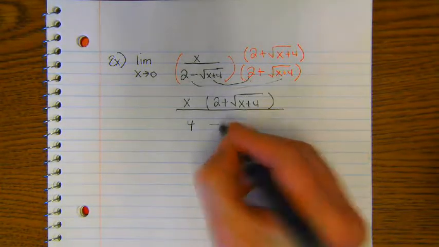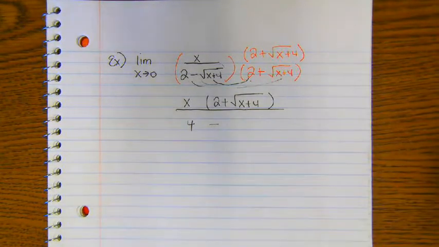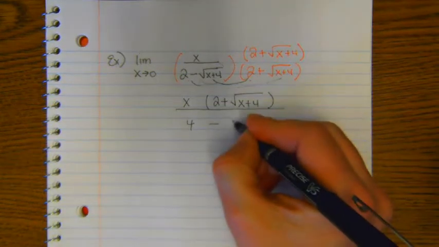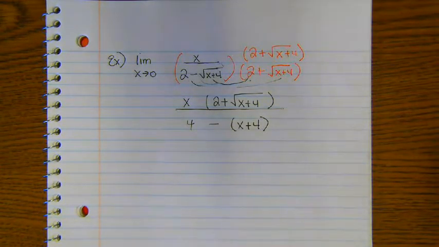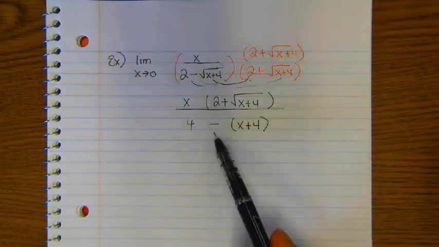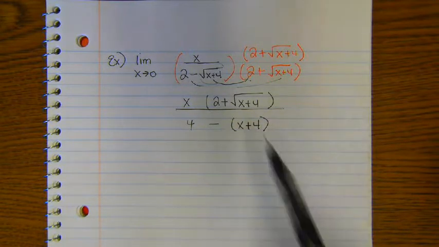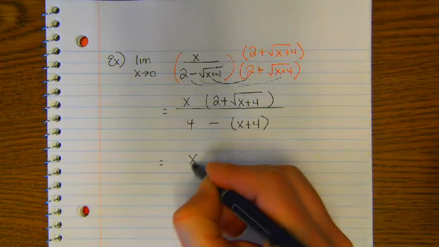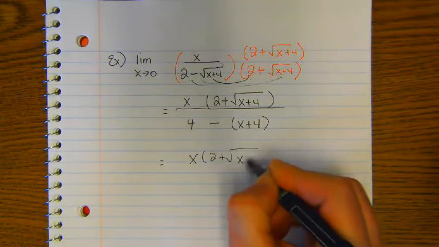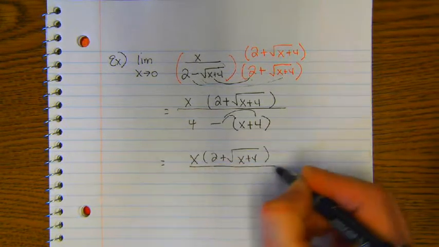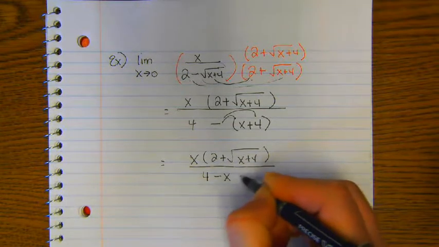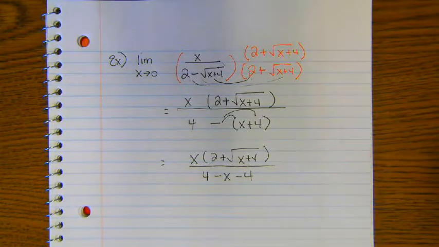Then the last, a negative times a positive is negative, and what happens when you multiply a square root by itself? It cancels the square root symbol. Make sure you put it in a parentheses. You'll see why in a second. I have to subtract this whole thing. Okay, so let's simplify the bottom. Yep. You have to distribute this negative on the bottom. So I have on the bottom 4 minus x minus 4.